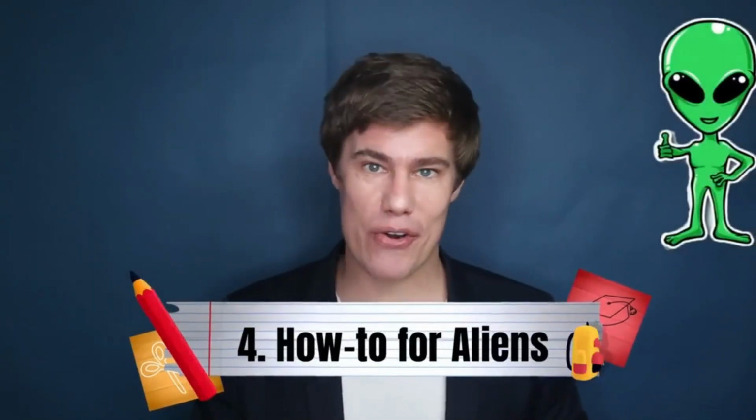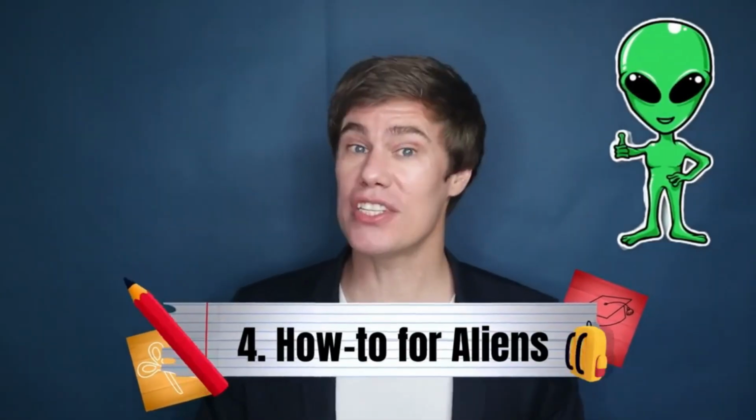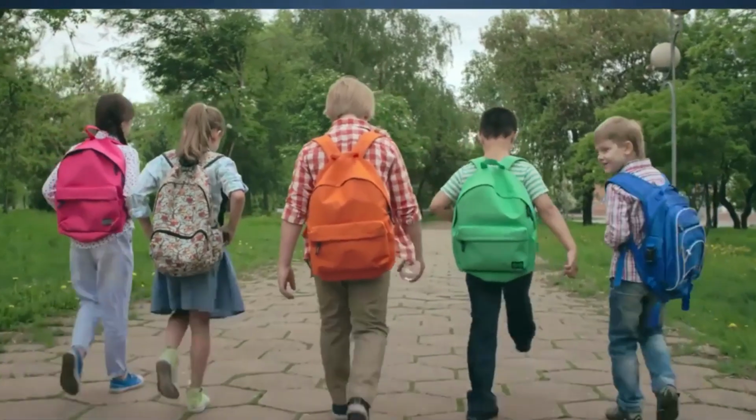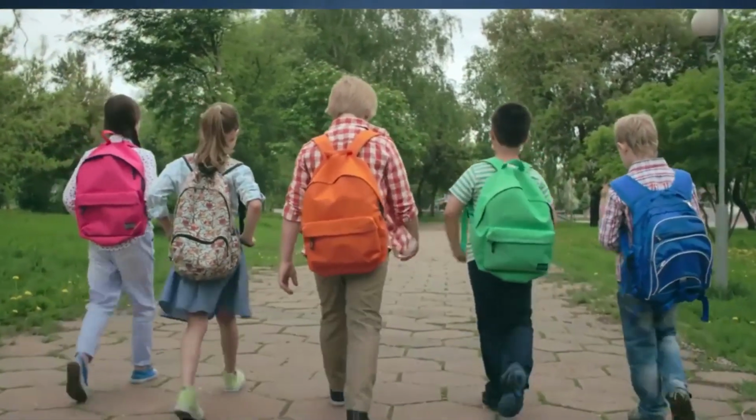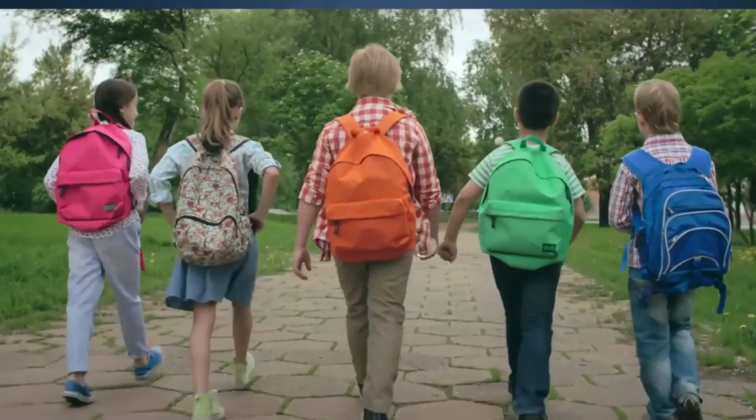A how-to paragraph for aliens. Students have to write clear instructions for an alien to impersonate them. For example, write clear instructions for the alien on how to go to school in the morning. The alien should be able to impersonate you exactly without getting caught.